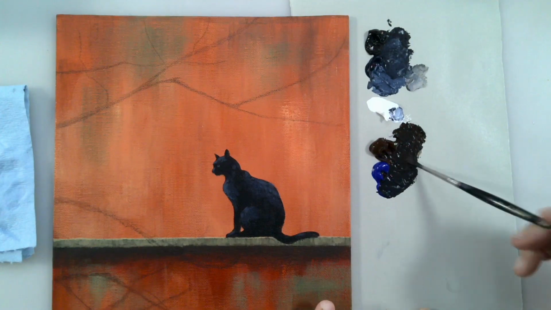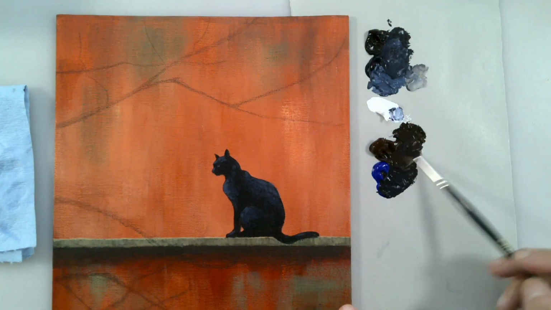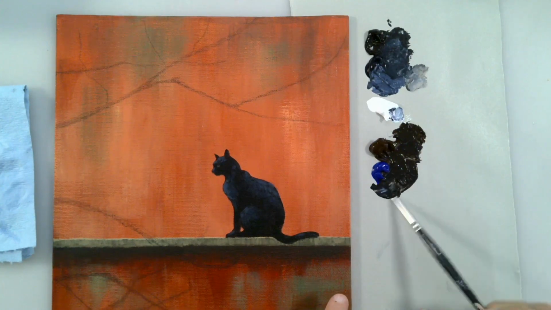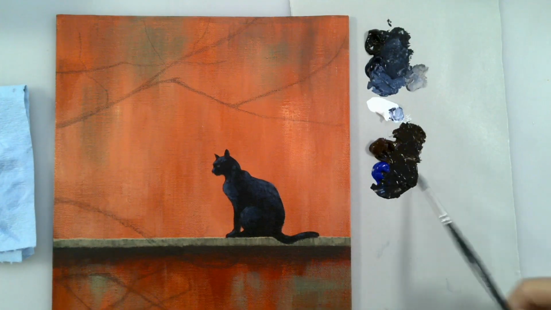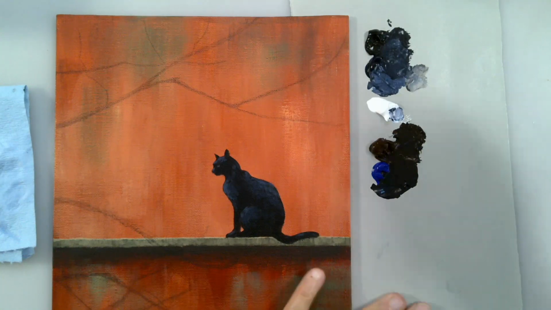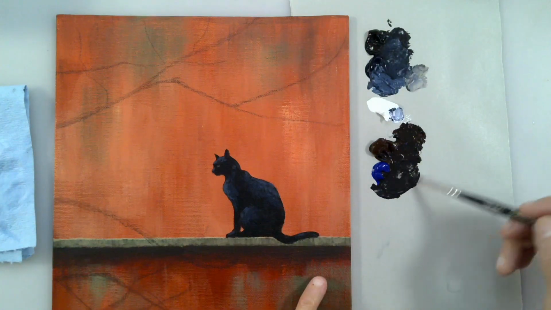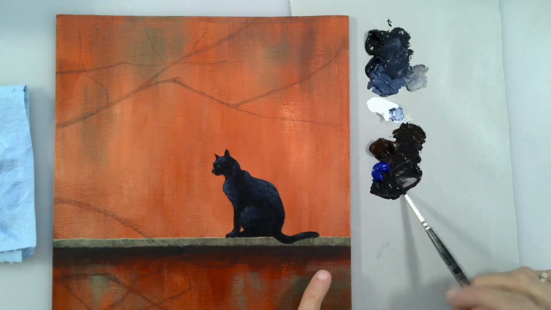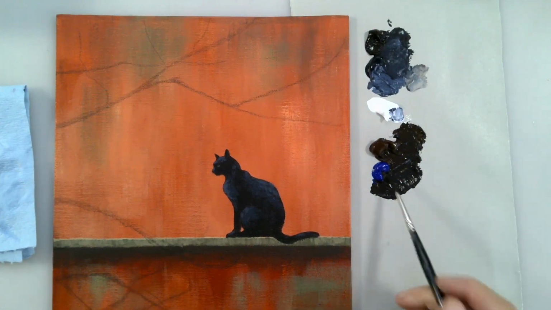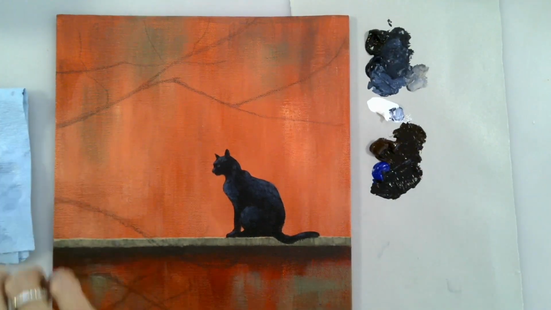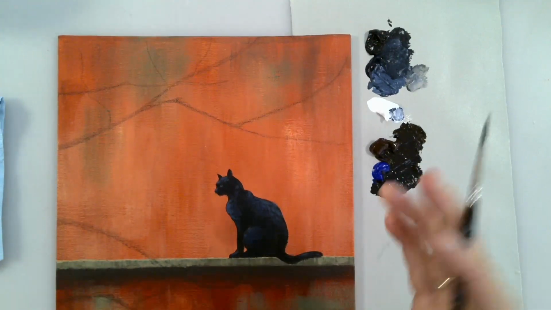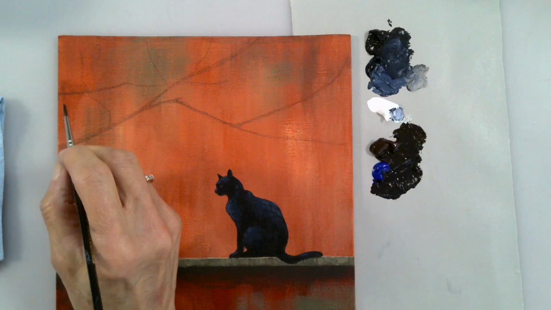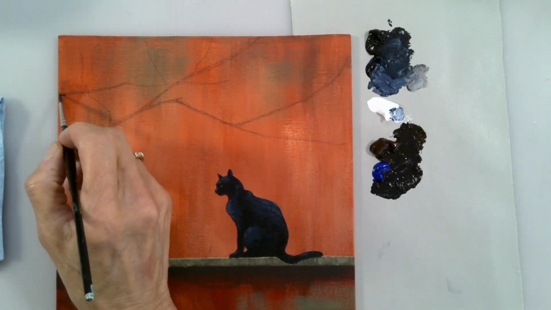We are not working on a big scale. We're just kind of putting small branches. We want dark branches, and I'm working on an 8 inches by 10 inches board, so I can easily use Ivory Black and Burnt Umber. Okay, so for the first, I'm going to work on the upper part.